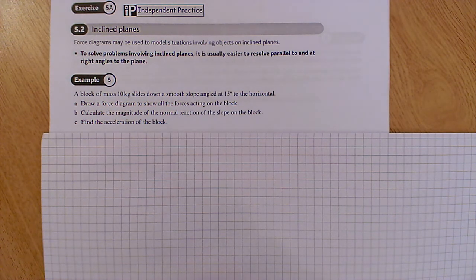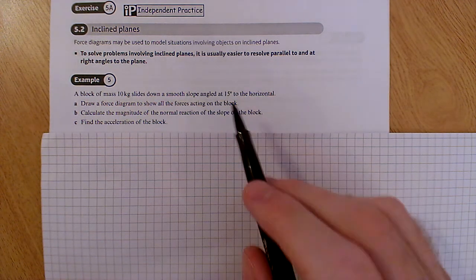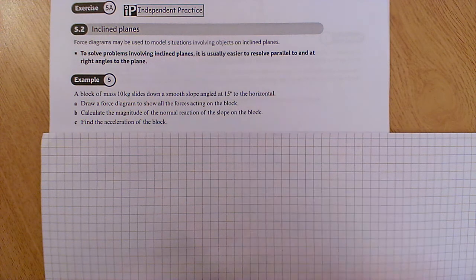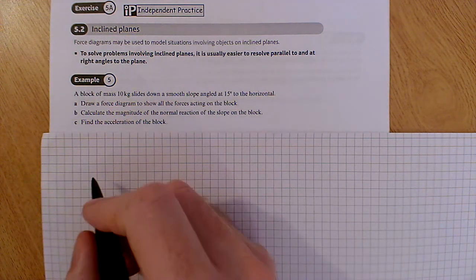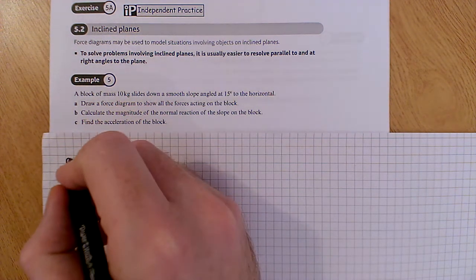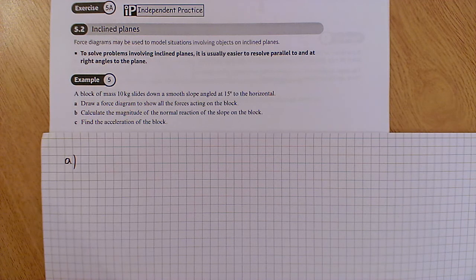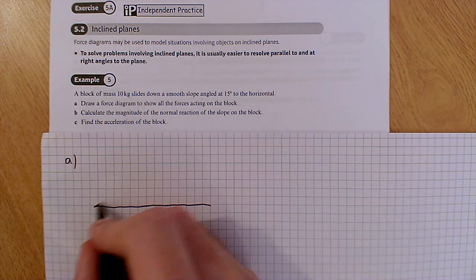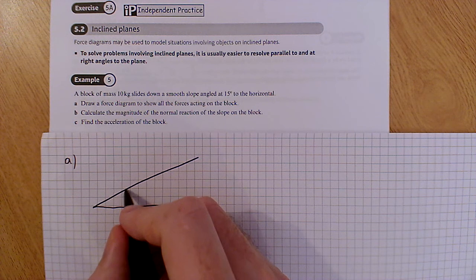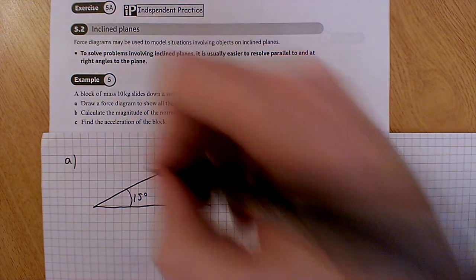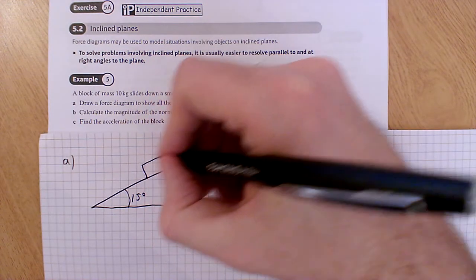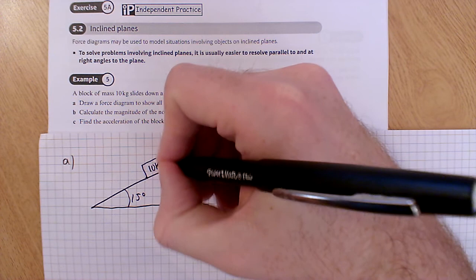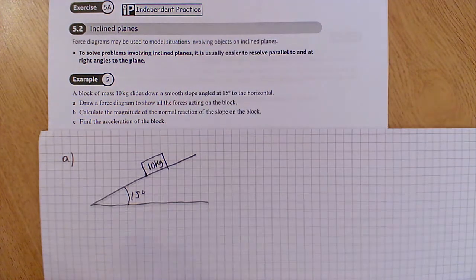So example 5, we've got a box of mass 10 kilograms that's on a smooth slope angled at 15 degrees to the horizontal. The first thing we're going to do is try and draw a diagram of this situation. So the slope here would be the horizontal, but we are going up at an angle of 15 degrees here. And what we've got is the block of 10 kilograms on the slope like that.